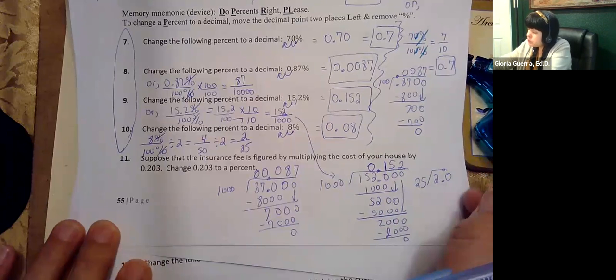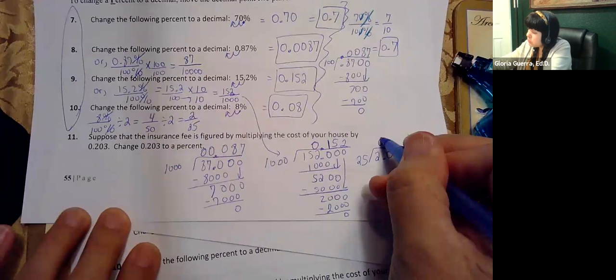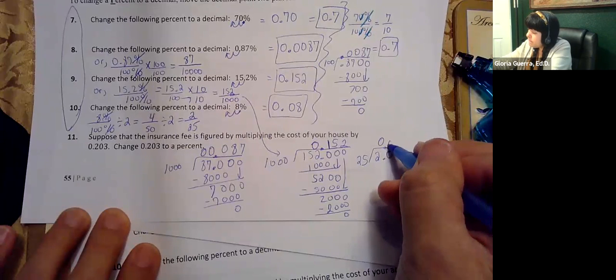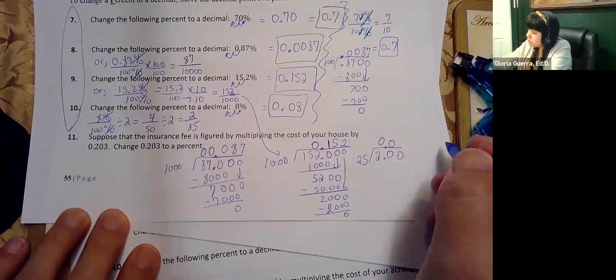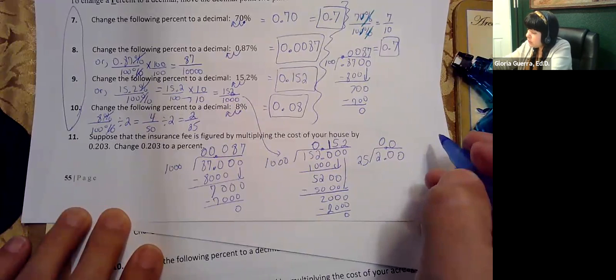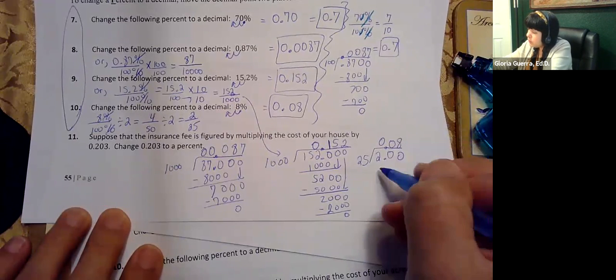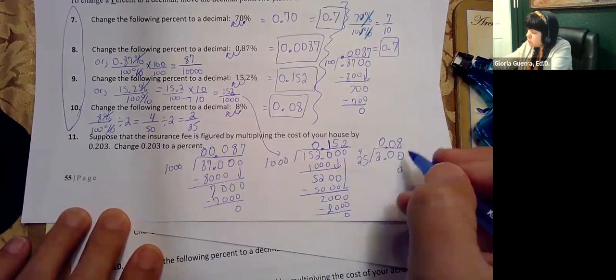25 doesn't go into 2, doesn't go into 20. So this should probably be about 8, right? 8 times 5 is 40, carry 4. 8 times 2 is 16, plus 4 is 20.